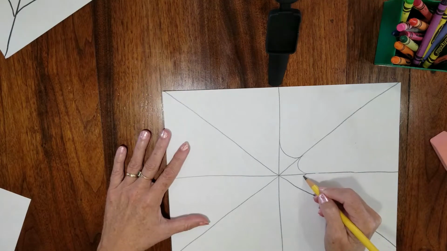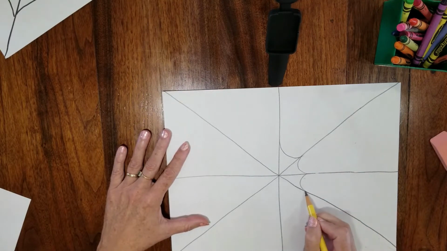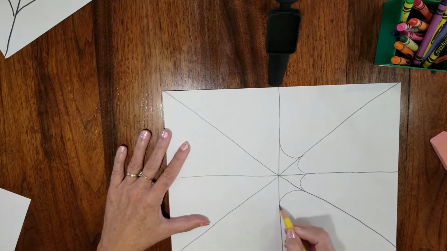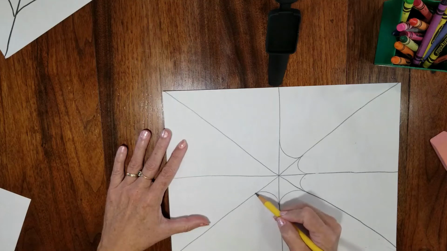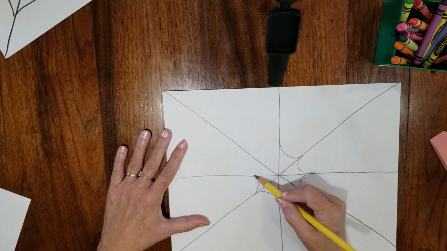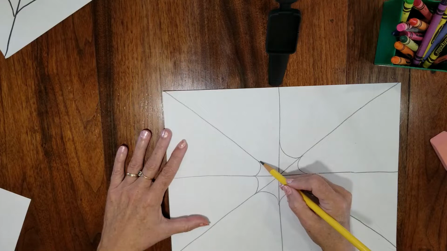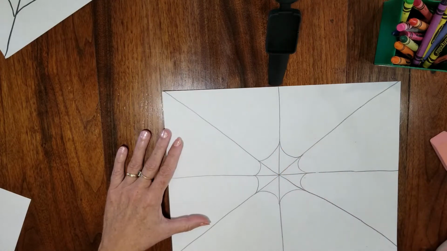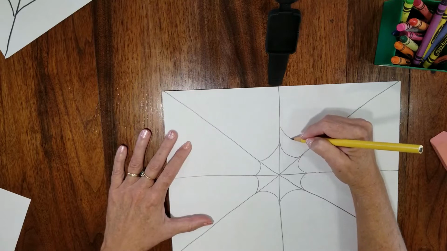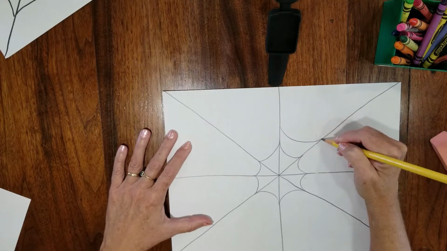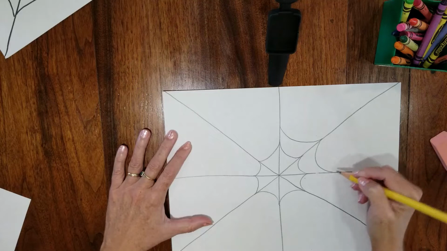So I'm kind of making little stretched out U's and then upside down U's. And I'm just starting wherever I stop. I'm going from line to line and then back where I started from. Then I'm going to move up a little bit and I'm imagining these are being pulled in towards the center.